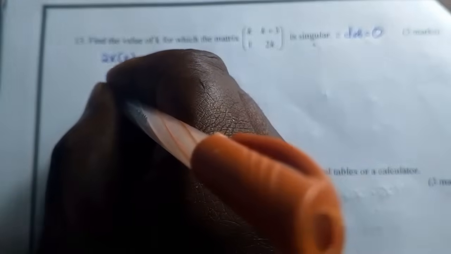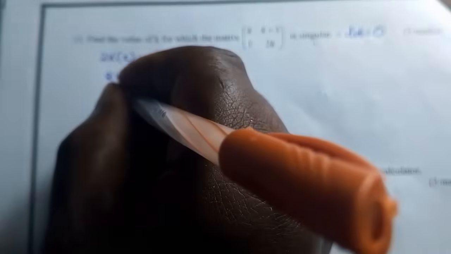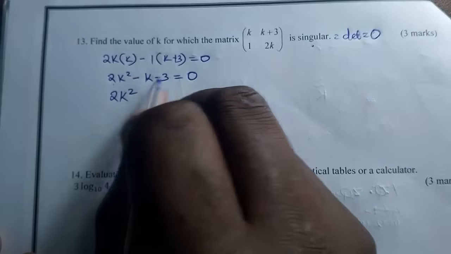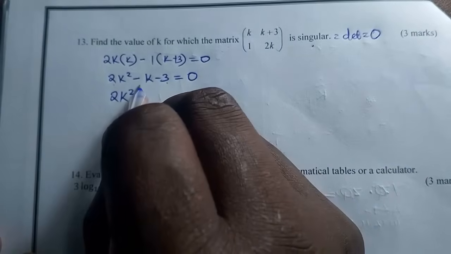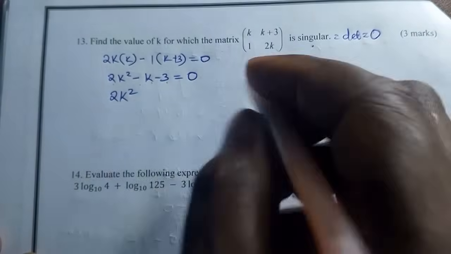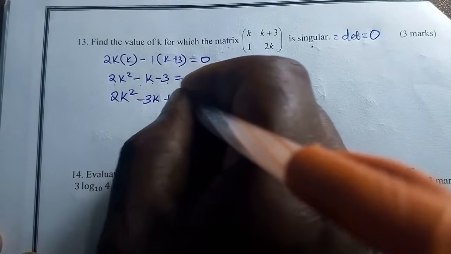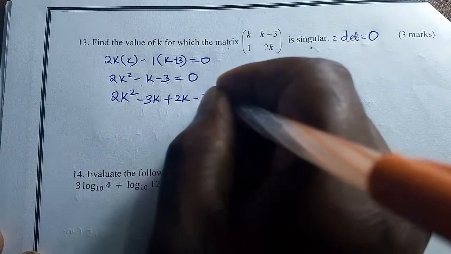Using the factor method for 2k squared, we can see the product is negative 6, and the sum is negative 1. So we can use 2 and 3. That's minus 3k plus 2k minus 3 is equal to 0. Group them.